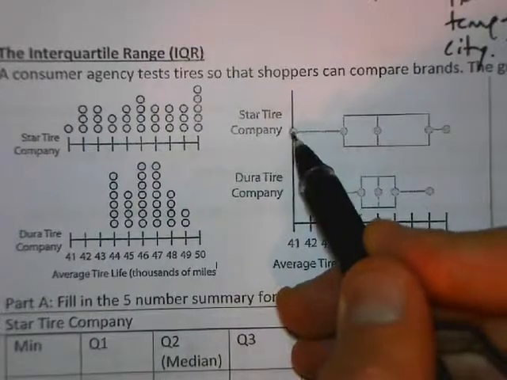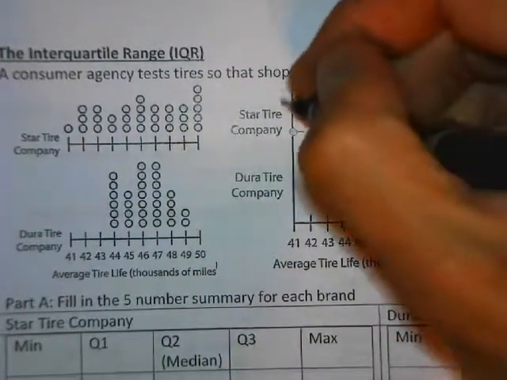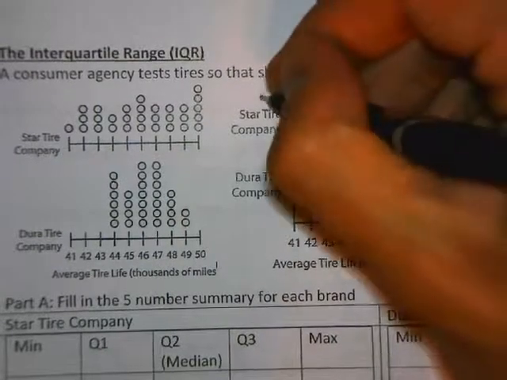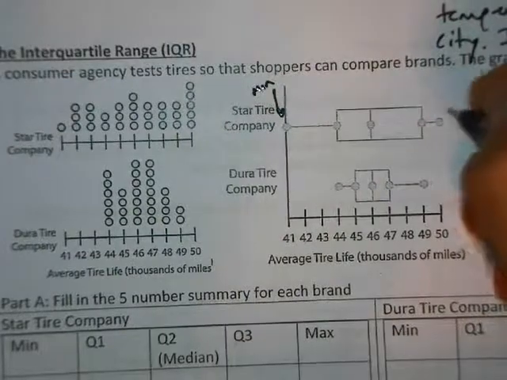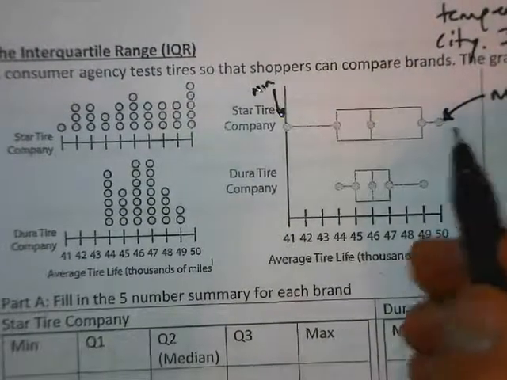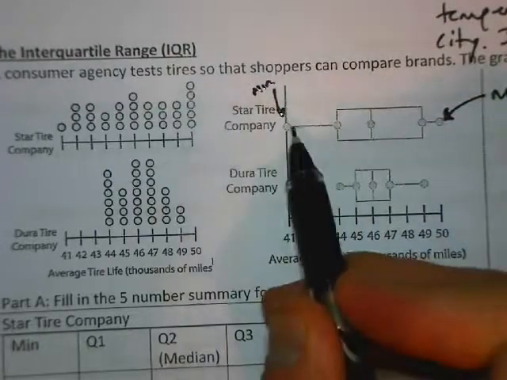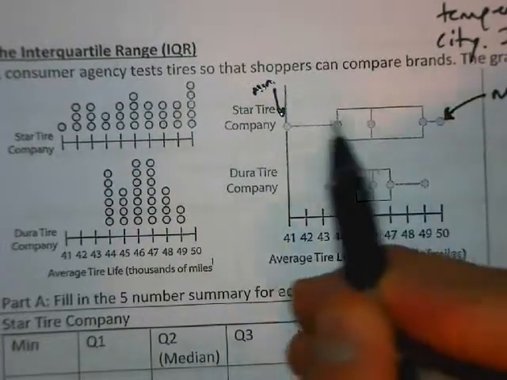A box and whisker plot also has a minimum and a maximum. So let's label that. The minimum is here. It's the smallest point. And the maximum is here. It's the largest point. The box and whisker plot shows us how spread out they are from minimum to maximum.